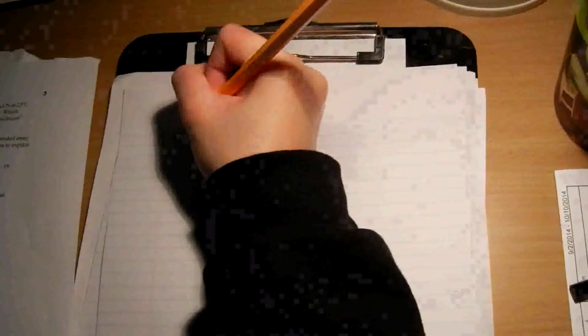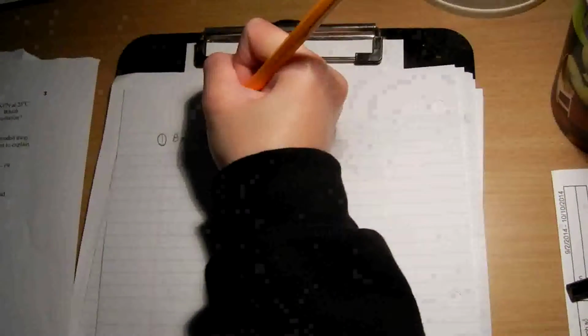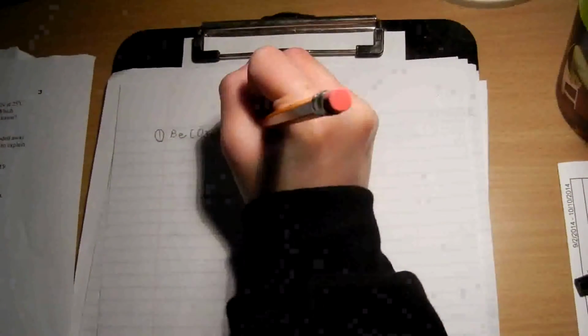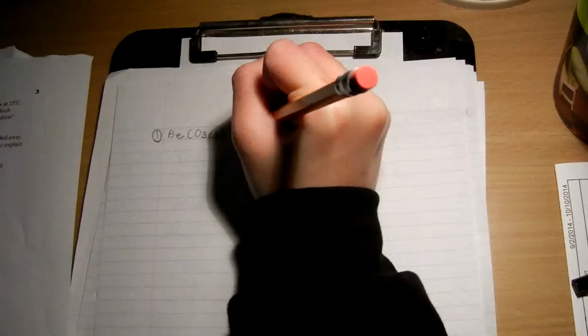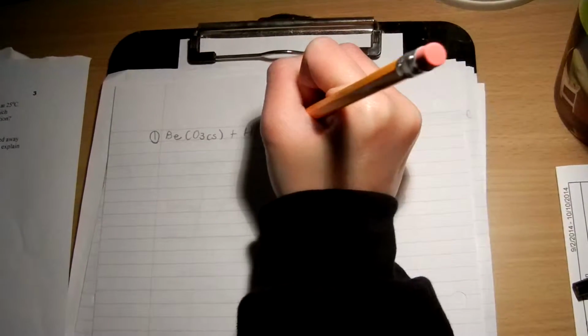Alright, let's start. Step 1, you write out the elements. Beryllium carbonate is a solid, remember it stated so, plus hydrofluoric acid, and that's aqueous.